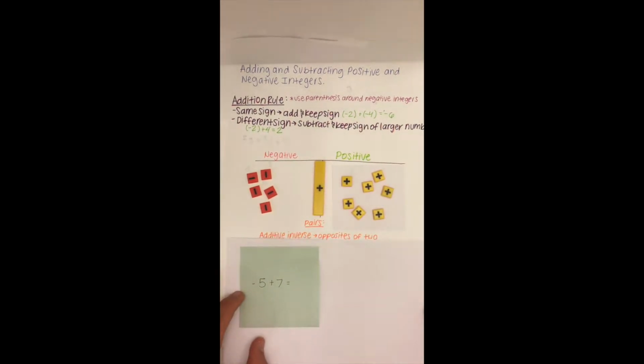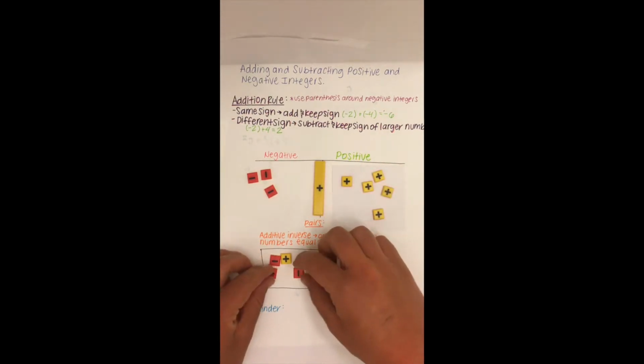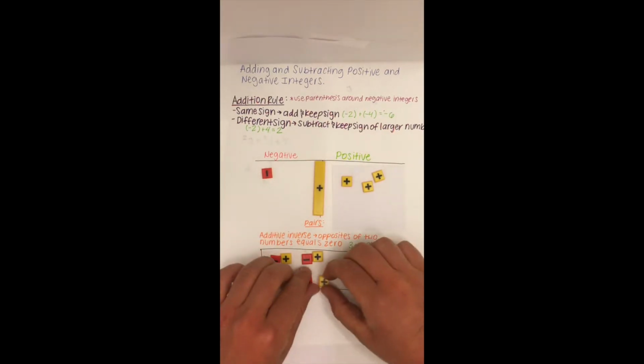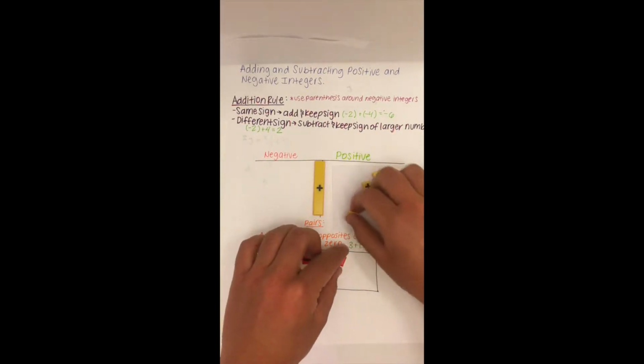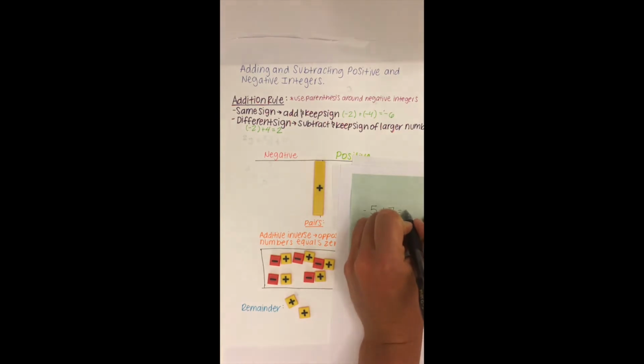And according to the additive inverse, the opposites of two numbers equal 0. So in this example, 3 plus -3 equals 0. So for us, that means that we can take each pair and match them up to equal out. And we see what we're left with. Here we're left with 2 positive tiles. So that means that our answer is +2.